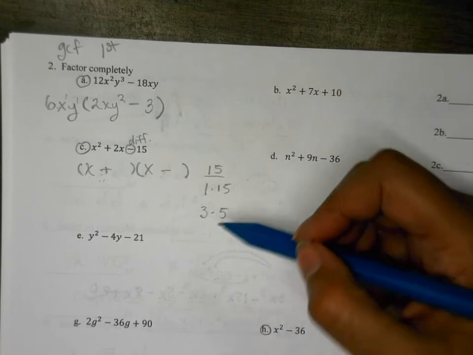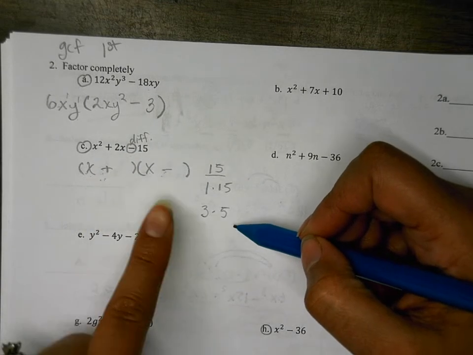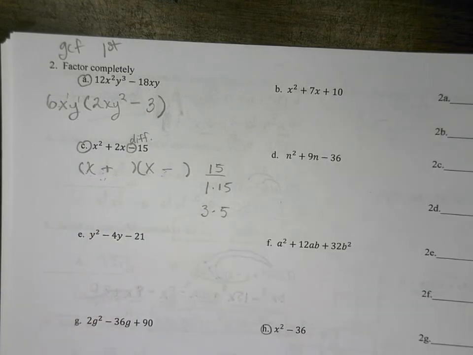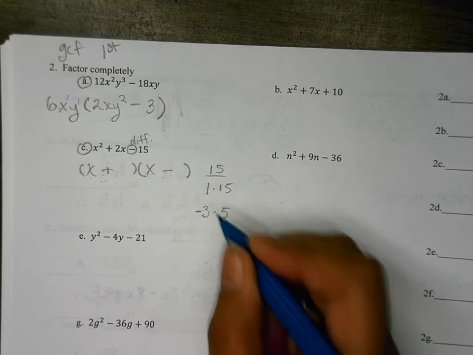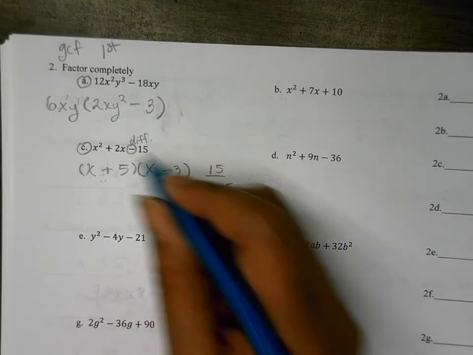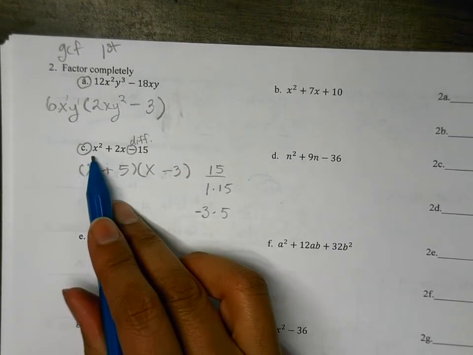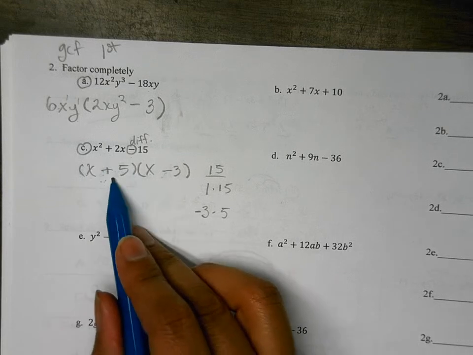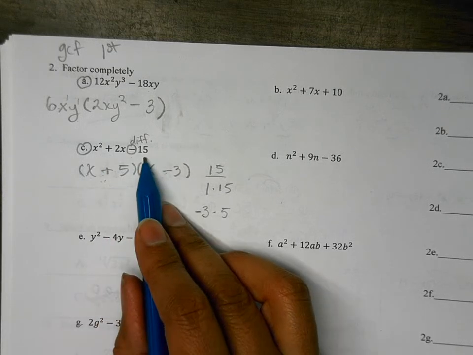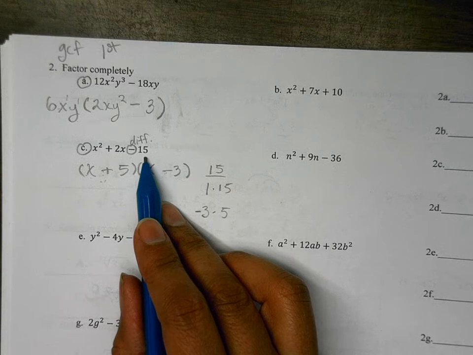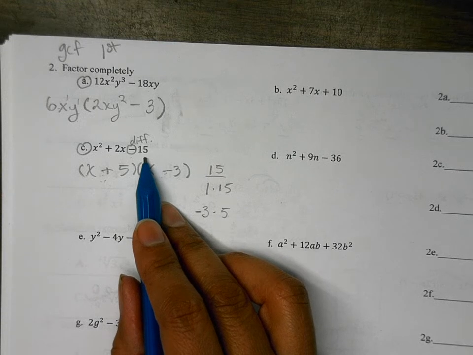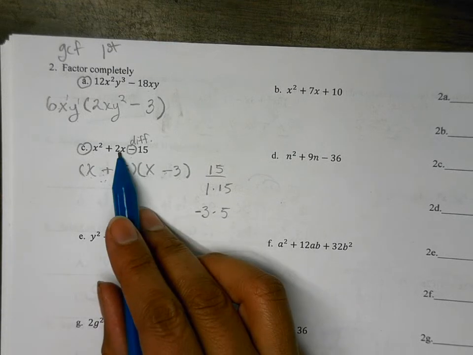Okay, this is where you list your factors of 15: 1 and 15, 3 and 5. And you guys said 3 and 5? Now remember, one of them has to be negative. Which one's going to be negative so it adds up to positive 2? So negative 3, positive 5. Is x times x, x squared? Yeah. Is positive 5 times negative 3, negative 15? Yes.